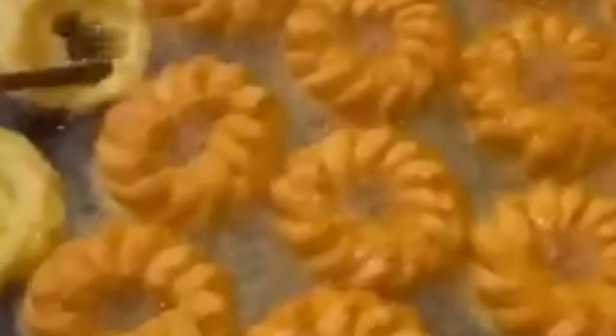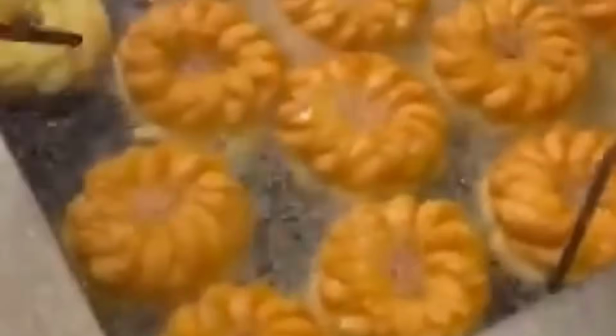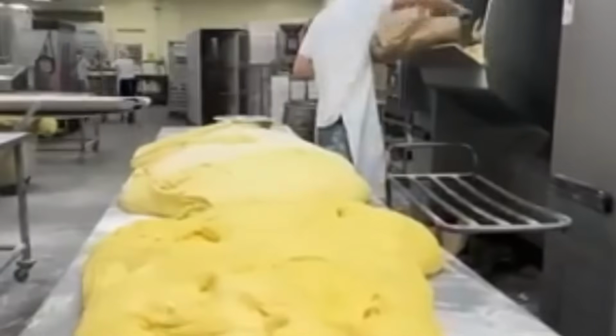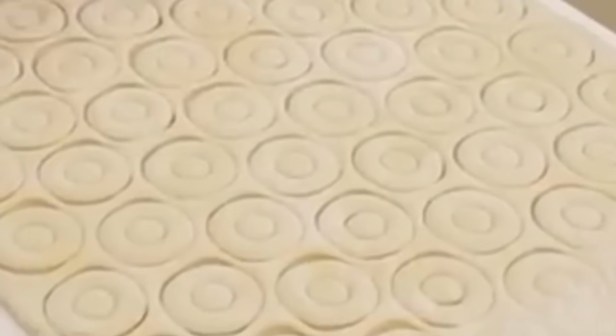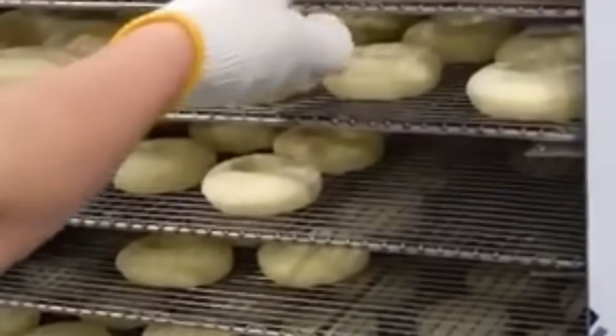Chocolate viscosity is controlled with continuous mixing and temperature monitoring. Filling density depends on nozzle diameter and injection pressure. Sprinkle adhesion is determined by icing tack time and coating temperature. Rework dough is monitored to prevent excessive cycles which could affect gluten structure.